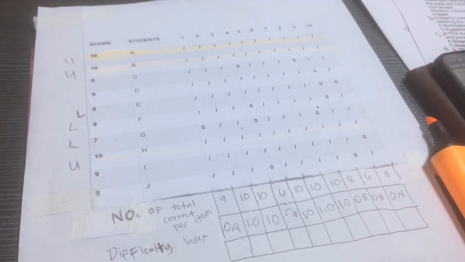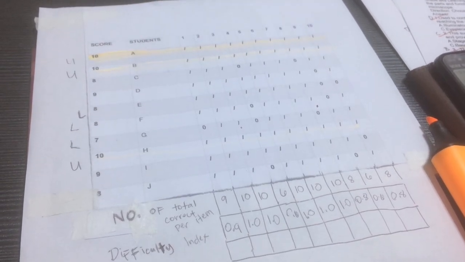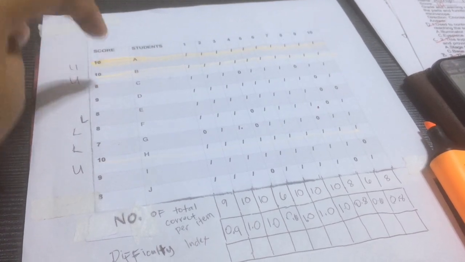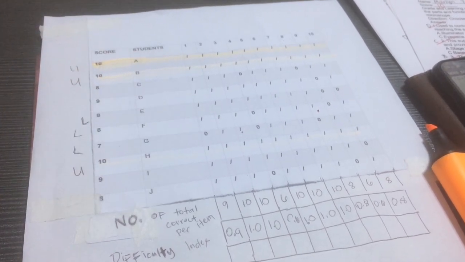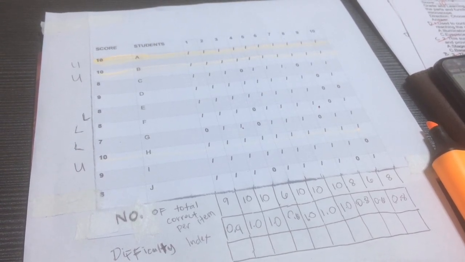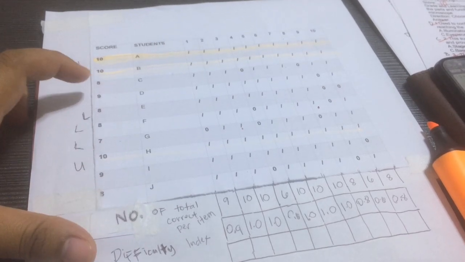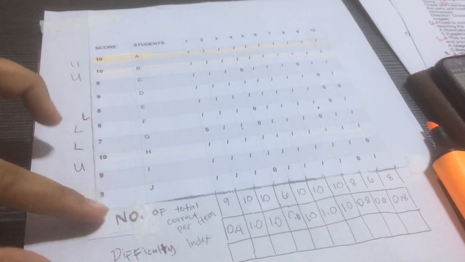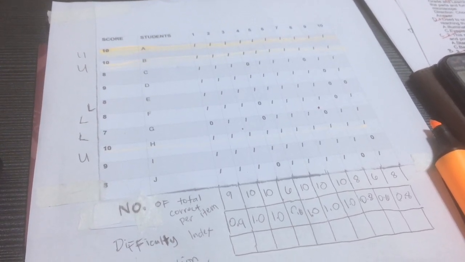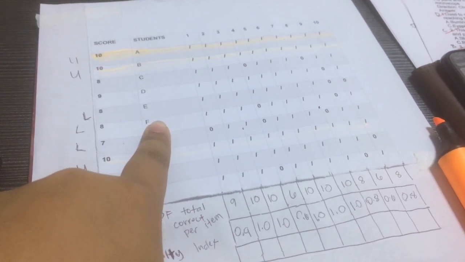So let us now identify the upper and lower groups. The top 3 students are students A, B, and H. These are their scores: 10, 10, and 10. The bottom 3 students are G and 2 more from C, E, F, and J. Okay? 8, 8, 8, 7, and 8. So let us choose first. The ones we chose are G, F, and E.